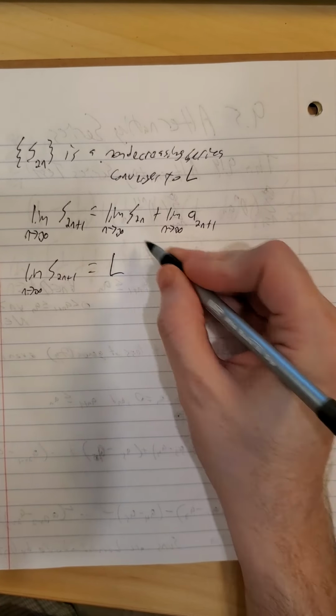And again, this is holding for n at least 1. So that is condition 2 met. So this says this series converges. Again, it doesn't necessarily tell us what value it converges to. It just tells us that, yes, this does indeed converge.